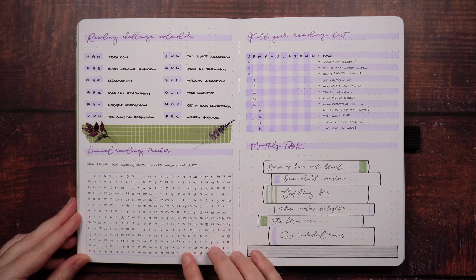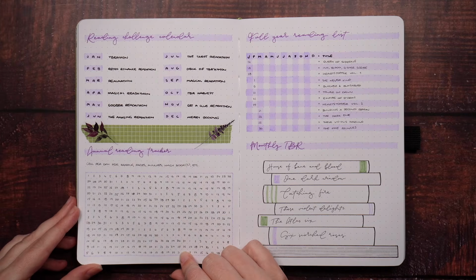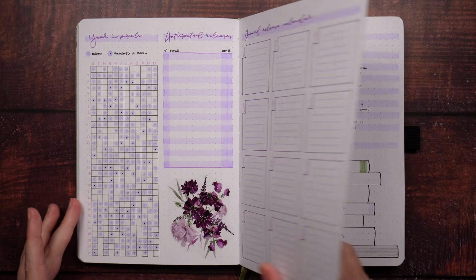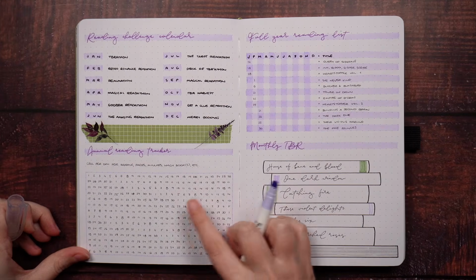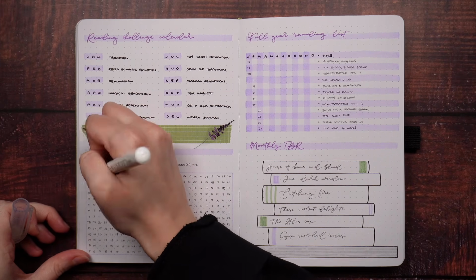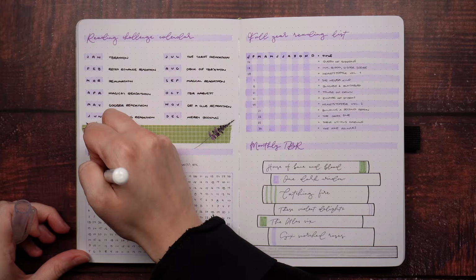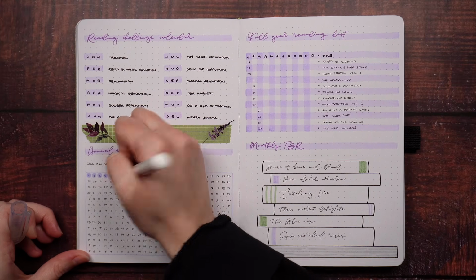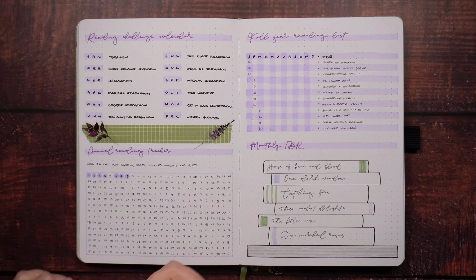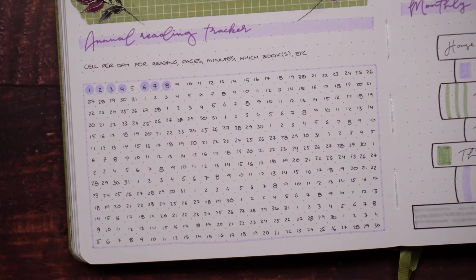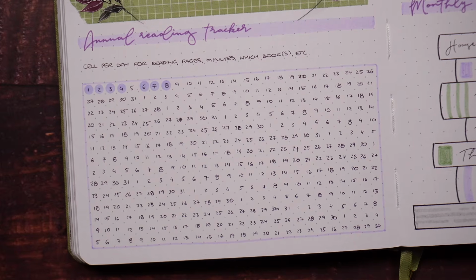But another style of layout is something like an annual reading tracker. Now this one is very similar to the year in pixels, just set up a little bit differently. And again, for each day that you read across the year, for the relevant day, you just put a little dot over the top to say that you read. Any days that you didn't, you skip, or you could use a different color if you wanted to. Again, it's just another visual way to show how much reading you've done across the year. The one that I've set up here technically is 1 day short of the entire year.